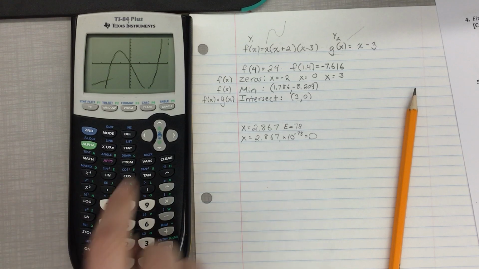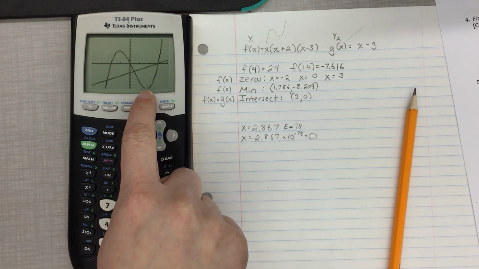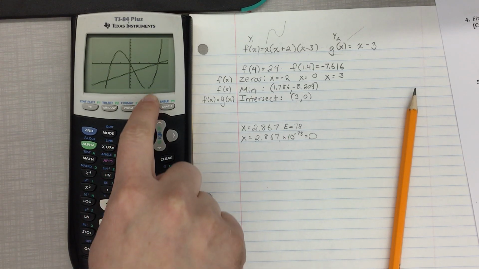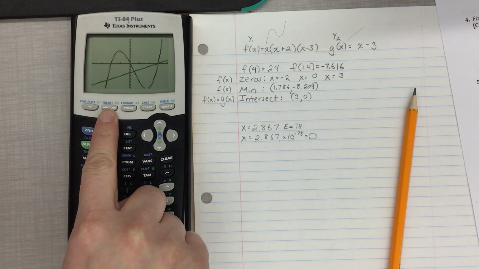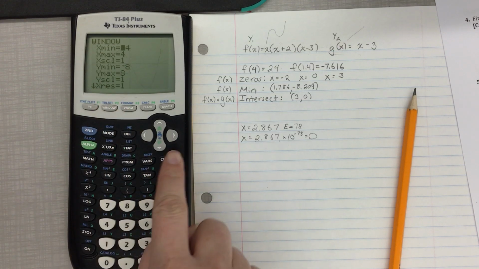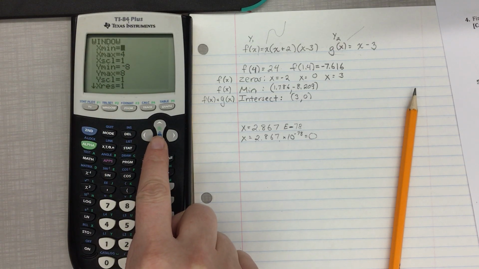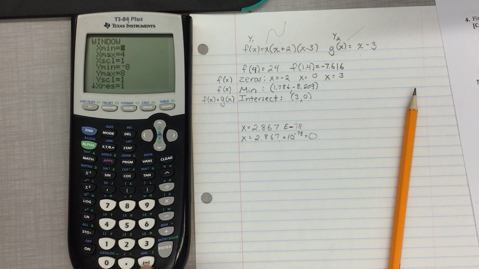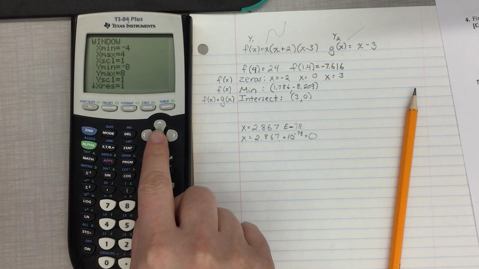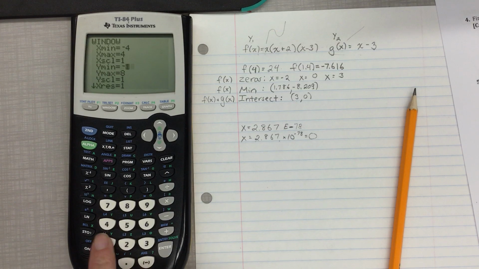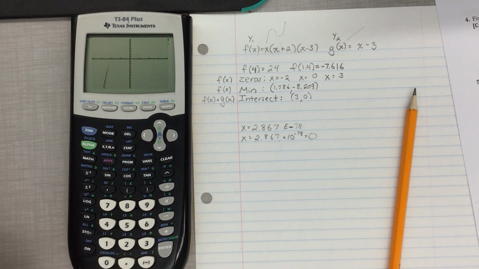Okay, you can always go back and change it if it's not pretty, like if you can't see everything that you need. Oh, and look, we can't really see that minimum very well. So maybe I should have made my Y minimum like negative 12 or something. Let's do that. So Y minimum, oh, I just messed that one up, negative 4. I hit clear for some reason. Okay, negative 12. And I hit graph.